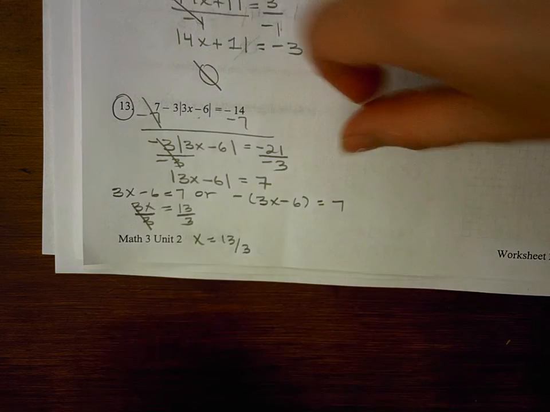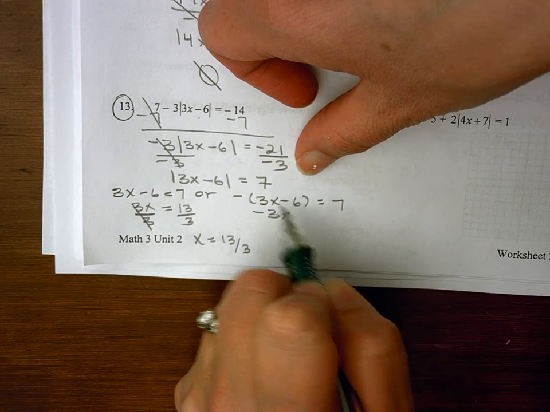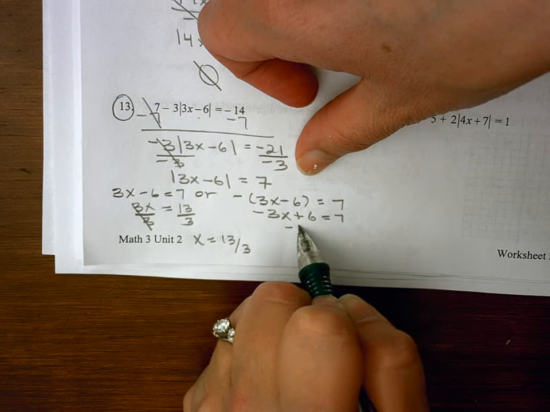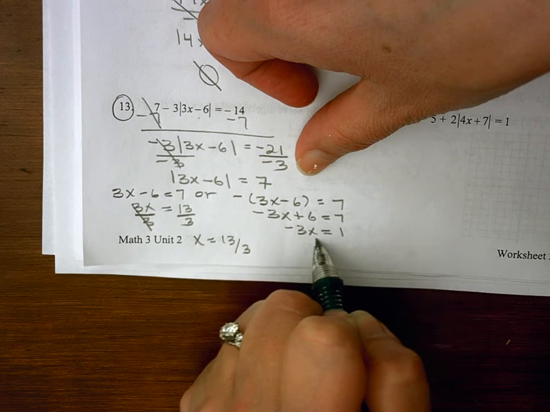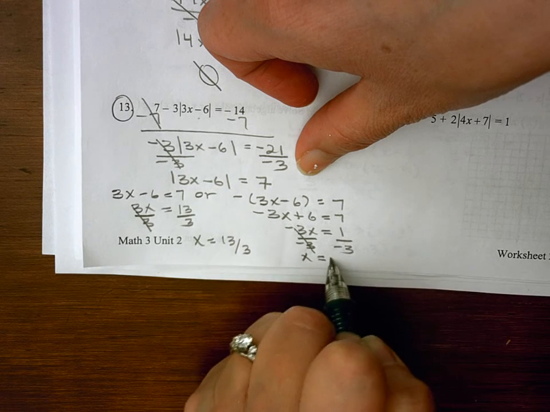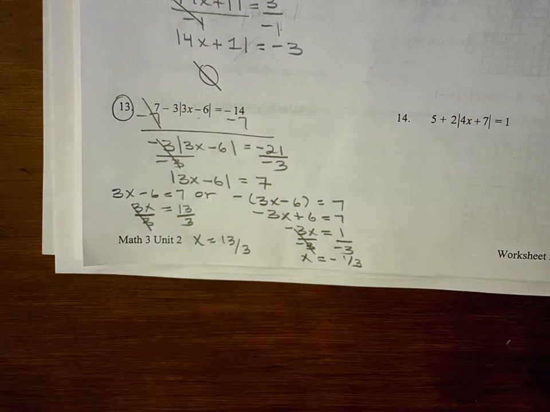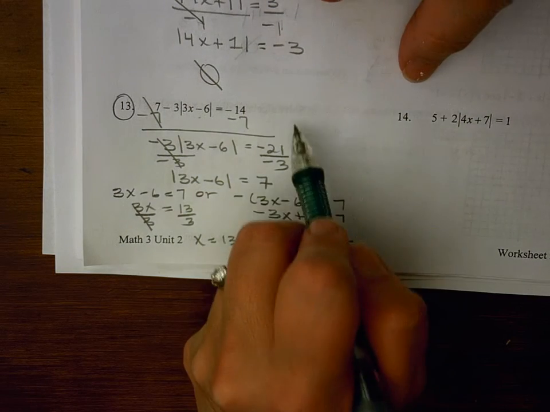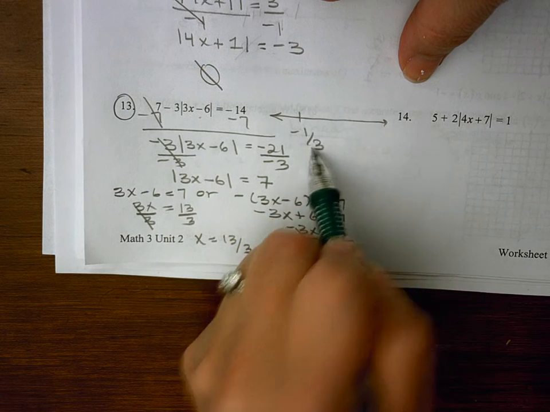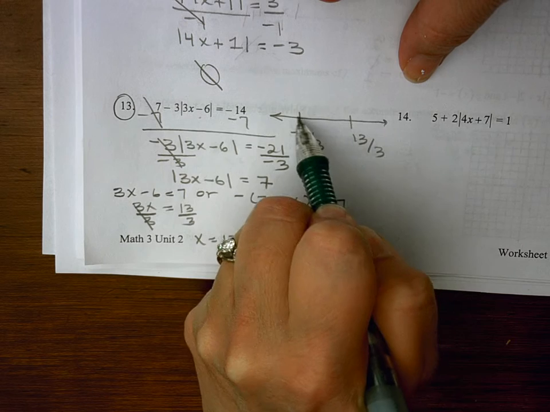So I'm going to distribute the negative in, and then solve. So I'm going to subtract 6 and then divide by -3. And then to graph my solution set, I want to do the smaller value on the left, which is the negative, and then the higher value on the right, which is the positive, and then I just need to put dots there.